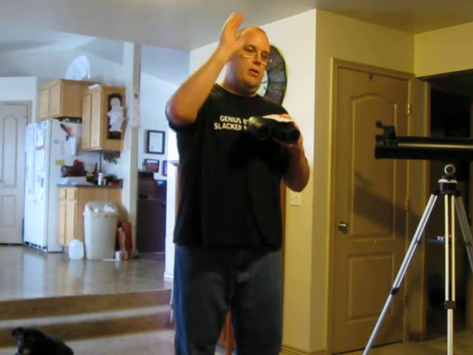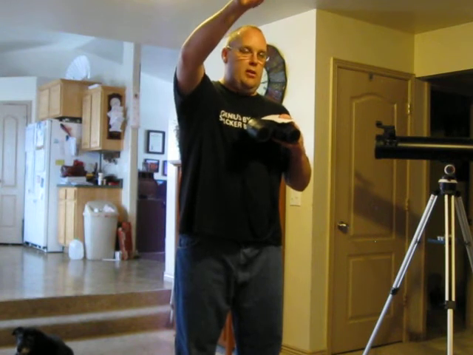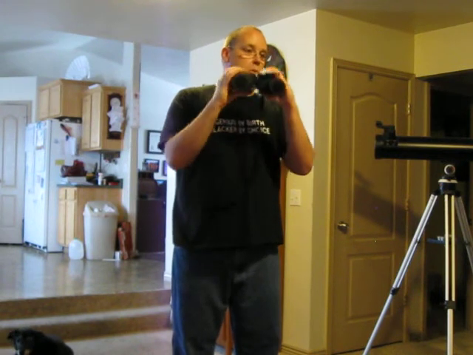When using binoculars and any optics, you want to try to stabilize yourself, because as we're viewing distant objects, it'll start to bounce and be fuzzy as you're looking at it. So a couple ways to do that: you can just support your elbows on a tabletop or on a fence post.